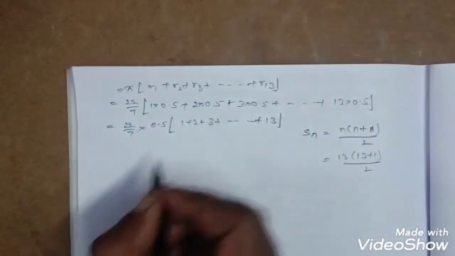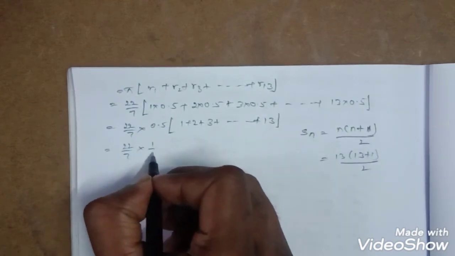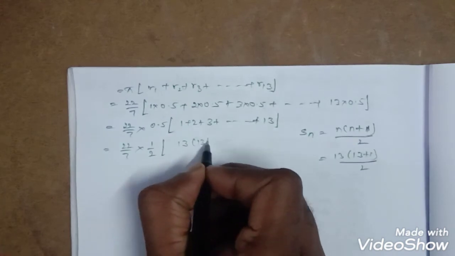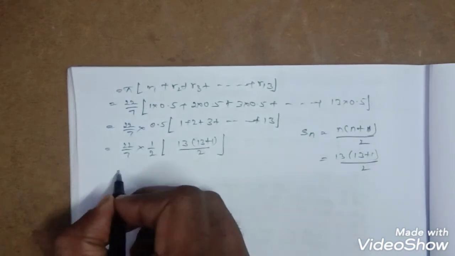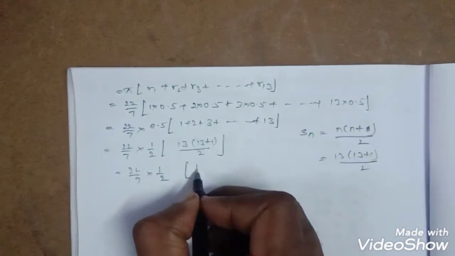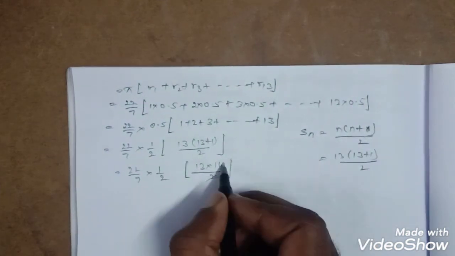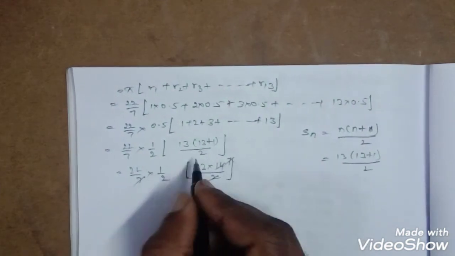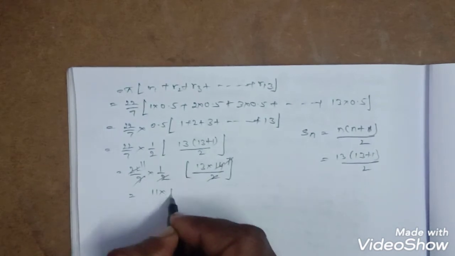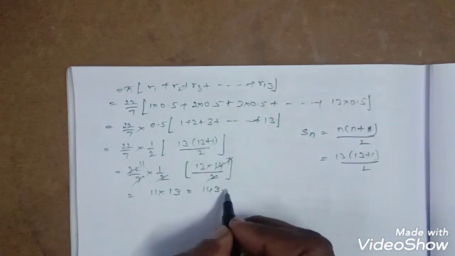Now substitute in this formula, so you'll get 22 by 7 into 0.5, I can write as 1 by 2. So this completely we can write as 13 into 13 plus 1 divided by 2. So here 22 by 7 into 1 by 2 into 13 into 14 by 2. Now here 2 7s are 14, here 7 1s are 7, here 2 11s are 22. So what is left here? 11 into 13. So the total length of the spiral is 143 centimeters.